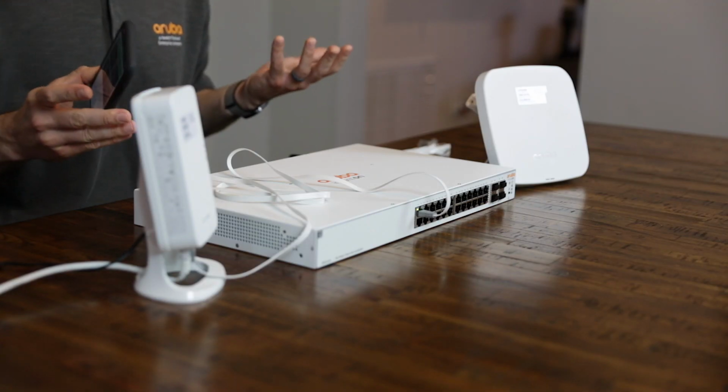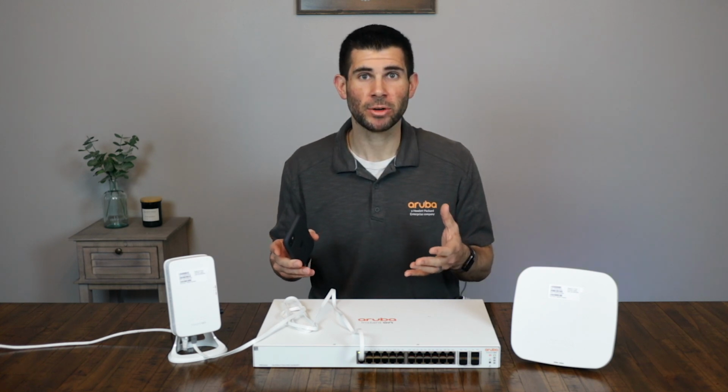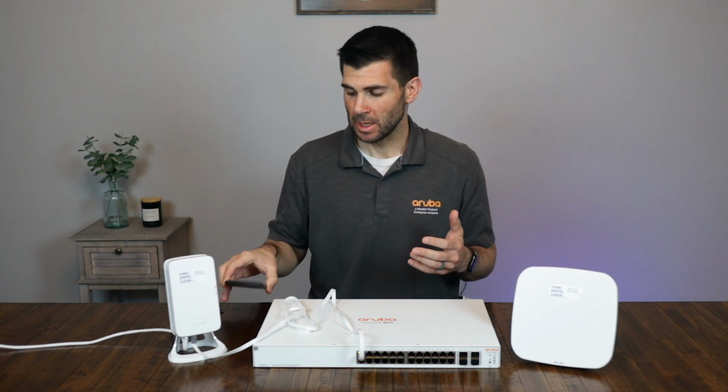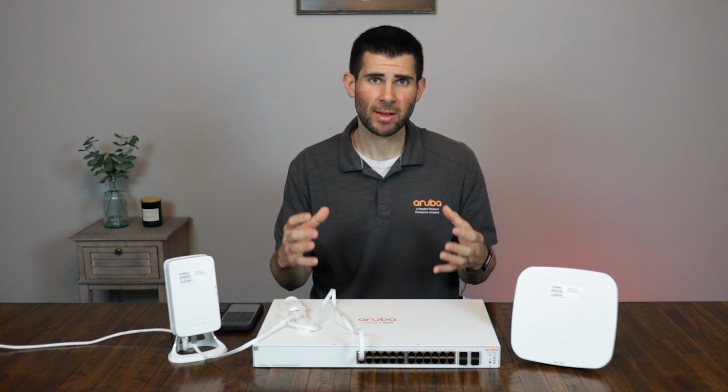Okay, so now our switch is ready to be set up. It's now blinking amber and green, which means that it is in setup mode. Now, unlike the AP11D or the other APs in the lineup, our switches don't have built-in Bluetooth. We would be able to utilize the serial number in order to get it added to our site.